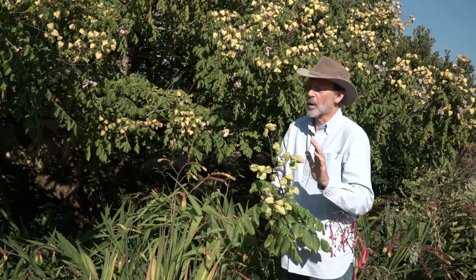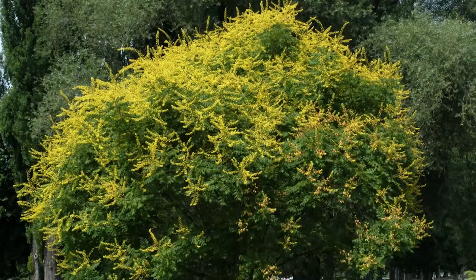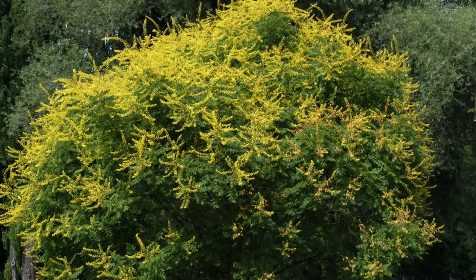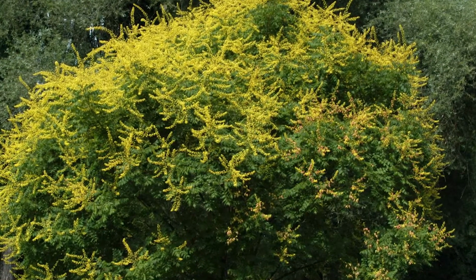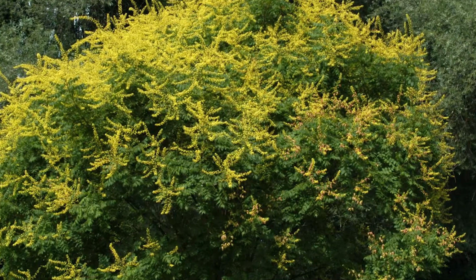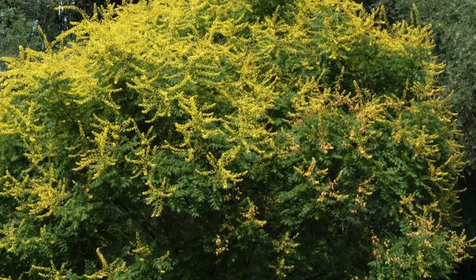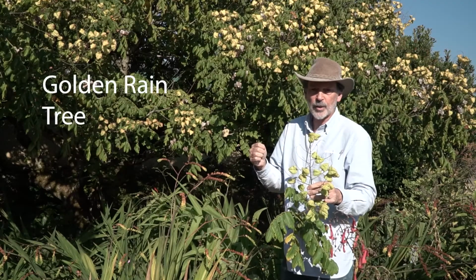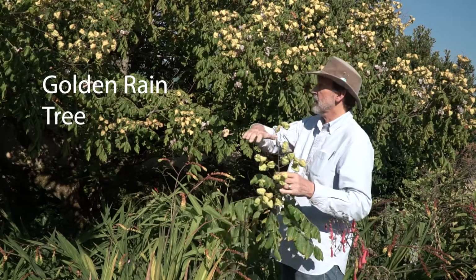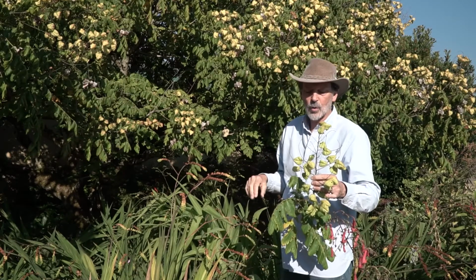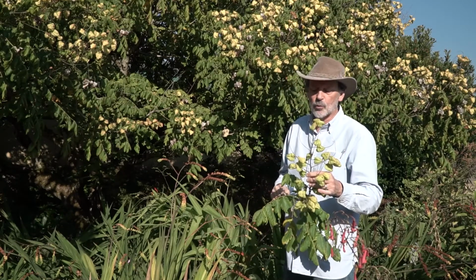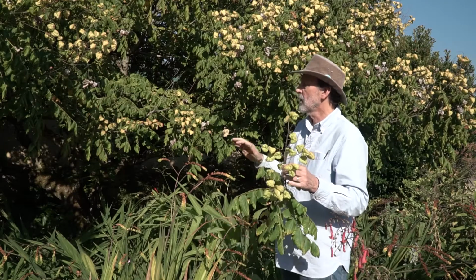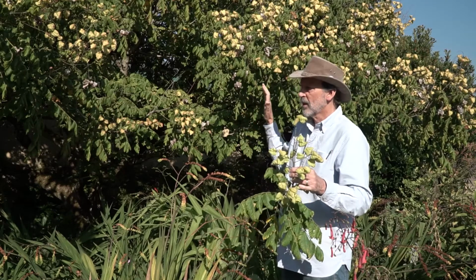In the summertime, in the early summer, say late June or early July, these panicles are covered in yellow flowers, and that's where it gets the common name, the golden rain tree, because this is absolutely festooned with yellow flowers. Very, very showy summer flowering tree.